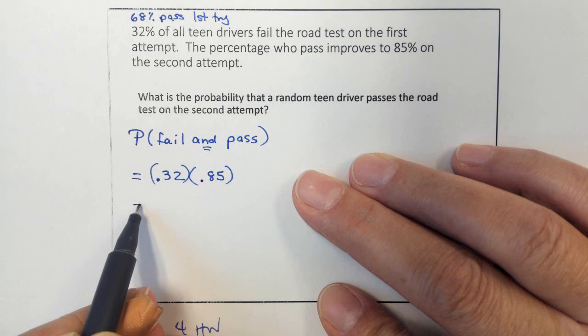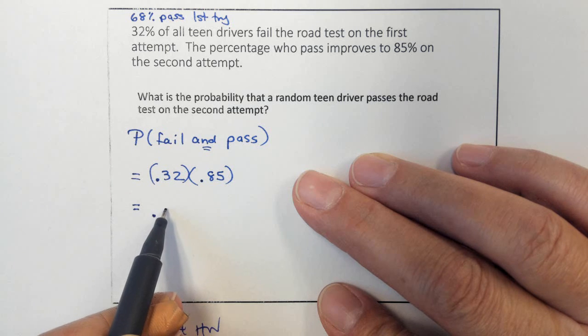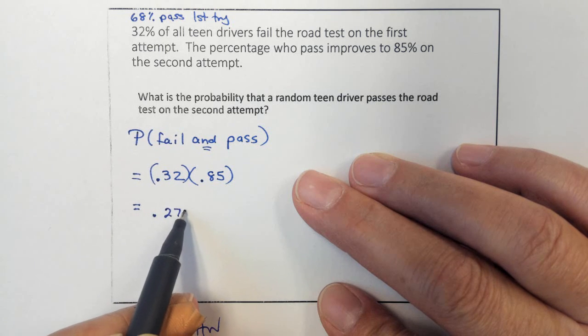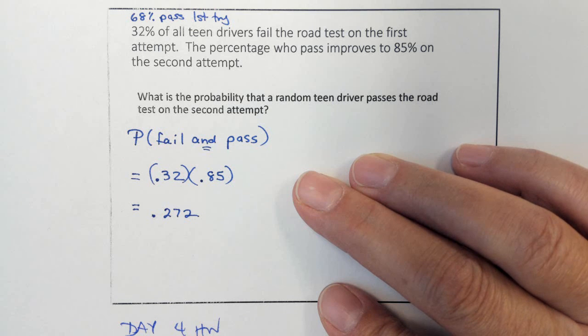Multiply your two numbers together. It's super simple, and you get 0.272. So you have a 27.2% chance of a fail, then a pass.